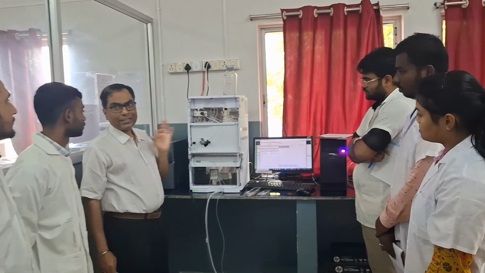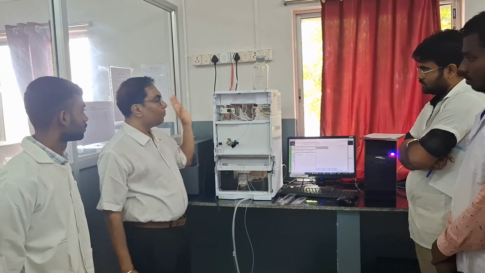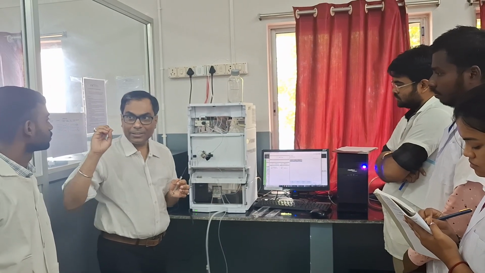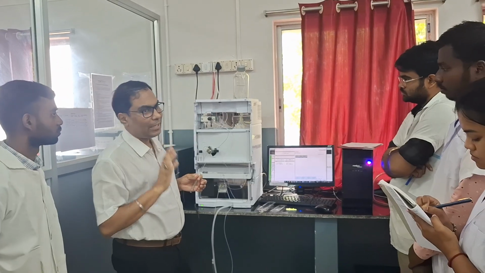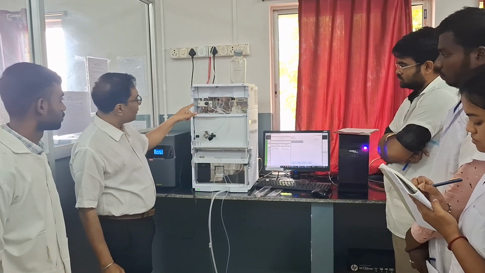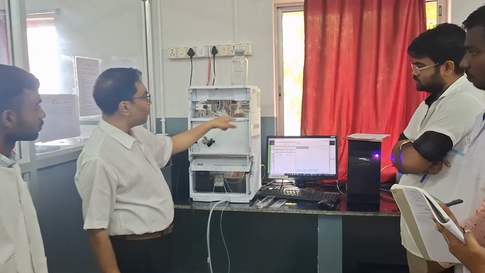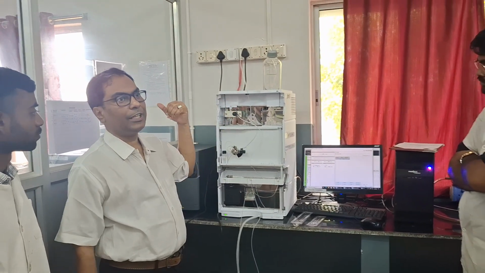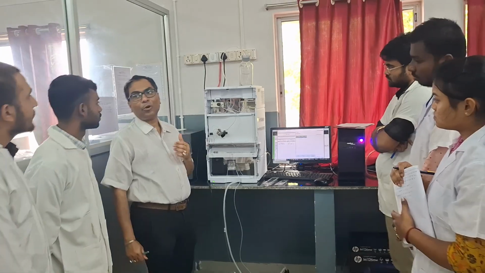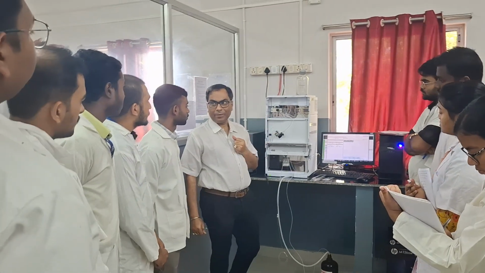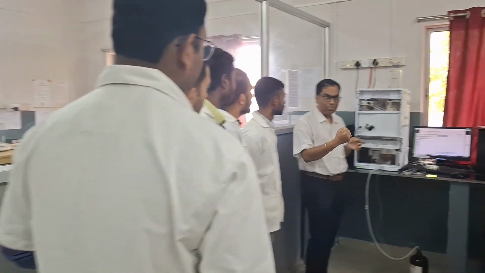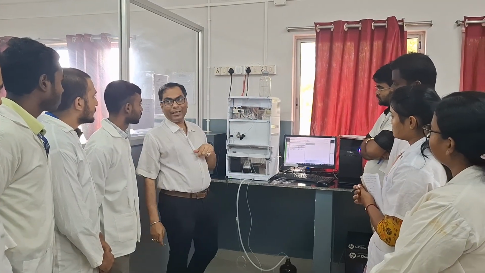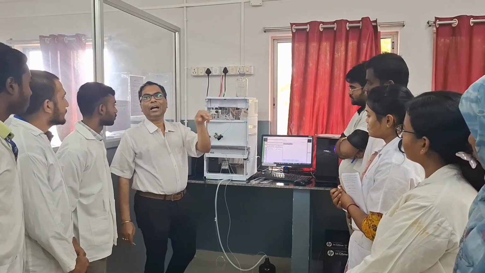Now you see, the next important part of this instrument is the pump. The pump is a very important component by which the mobile phase is flown at a very high pressure and very high flow rate. This is the pump of this system. Okay. The sound you hear is from the pump. We are using a reciprocating pump in this sophisticated instrument. The sound is coming from the reciprocating pump because in it the pistons move backward and forward. So the pump helps the mobile phase to enter the column at a very high flow rate.